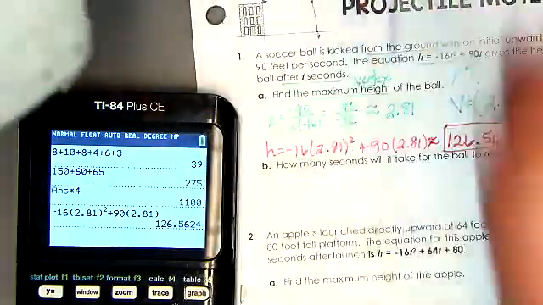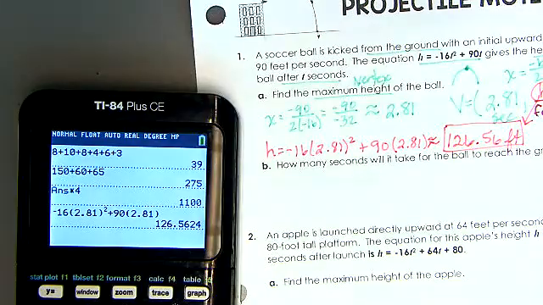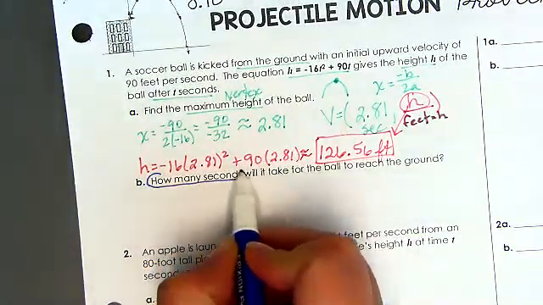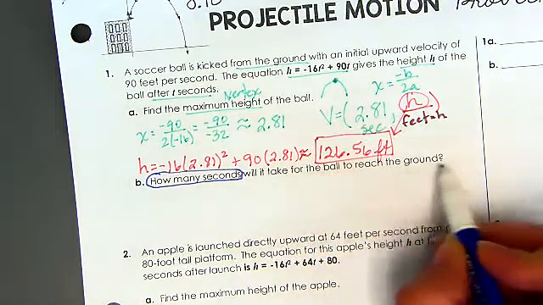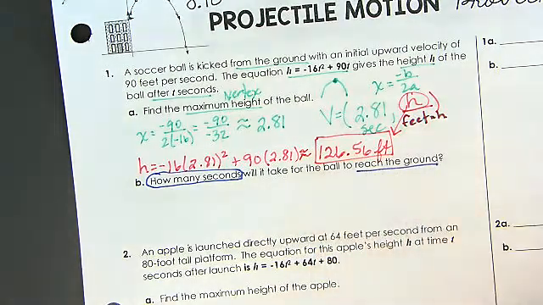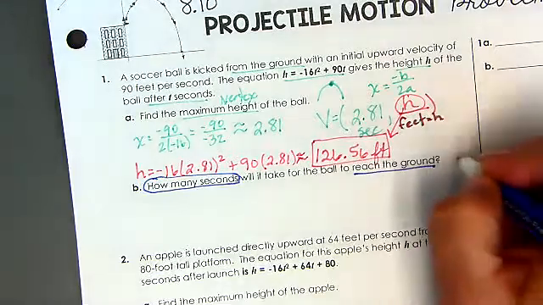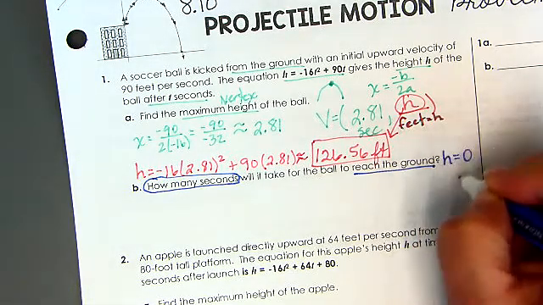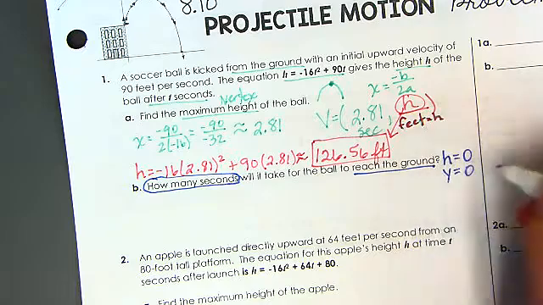This is where we have to think about what it's talking about. It wants to know how many seconds will it take for the ball to reach the ground? Well, what's the height at the ground? That's 0. So therefore, my height is equal to 0, or my y is equal to 0.